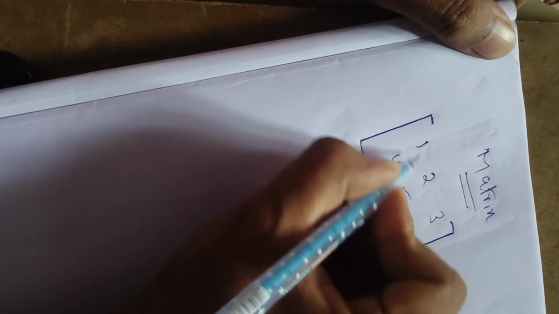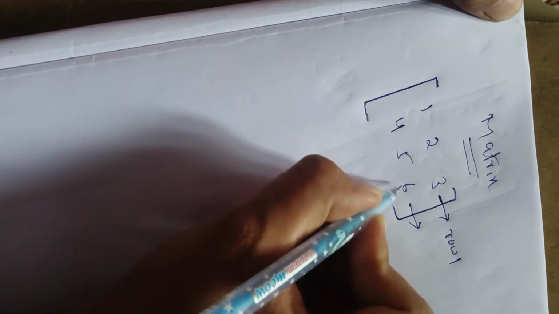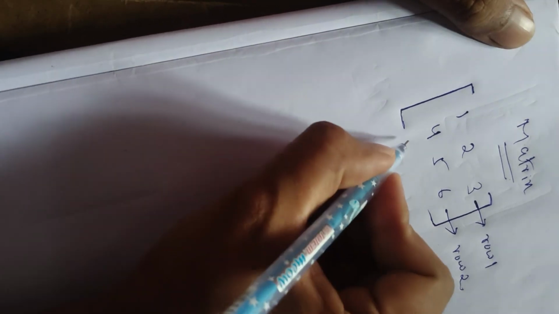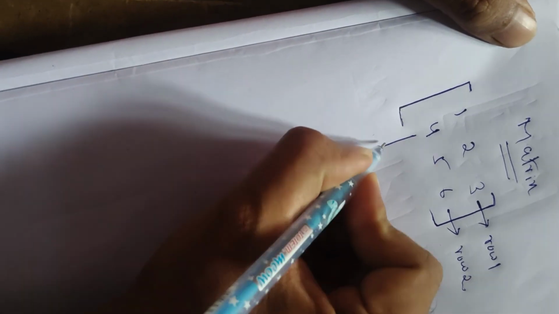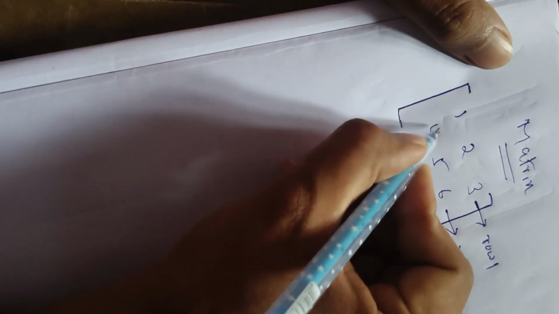You can see this 1, 2, 3, 3 elements. These are horizontal, right? This is row 1. And next, these 3 elements are horizontal, right? This is row 2. And what are columns? The vertical elements in a matrix are called columns, okay? You can see 1, 4.